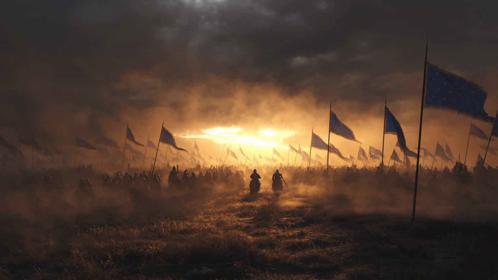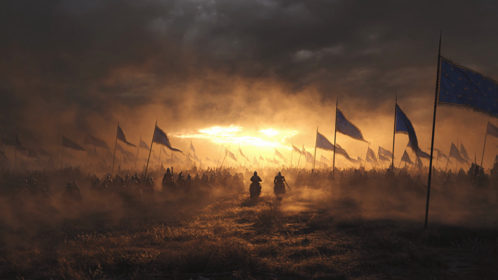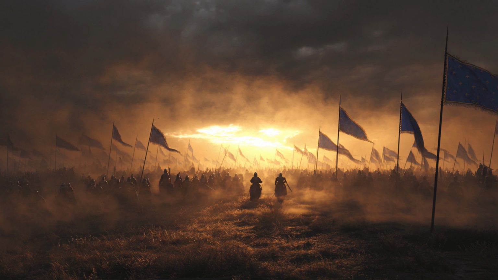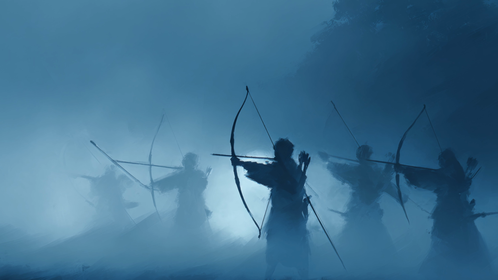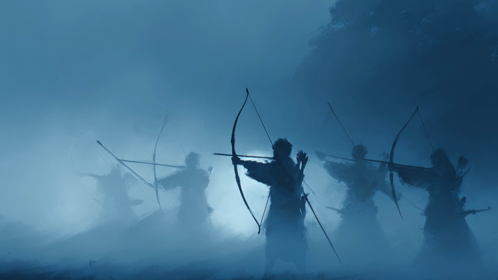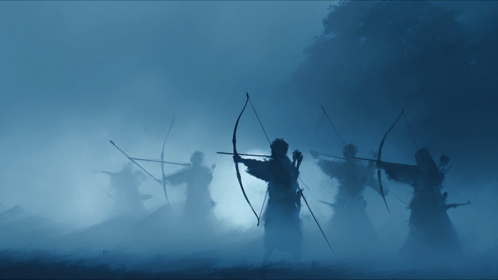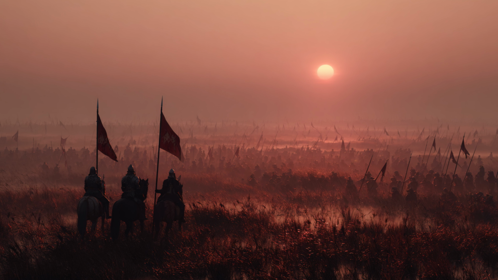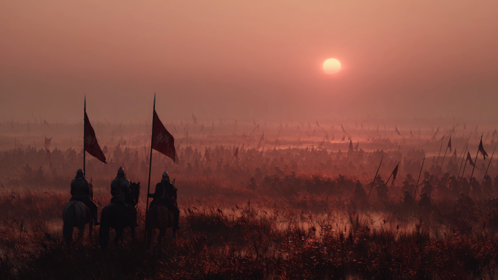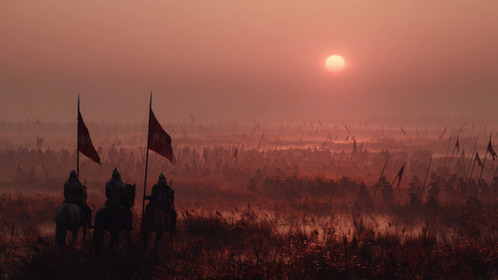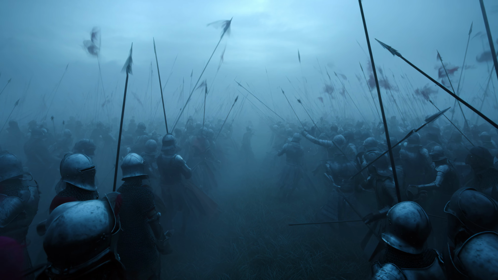Confusion turned the battle into chaos, where allies mistook friends for foes, and brother fought against brother. Arrows hissed through the white haze, steel clashed blindly, and cries of war echoed through the fog. When the mist finally lifted, Warwick lay lifeless among the fallen, his ambition silenced forever. Edward stood victorious once more, reclaiming his crown and his kingdom.